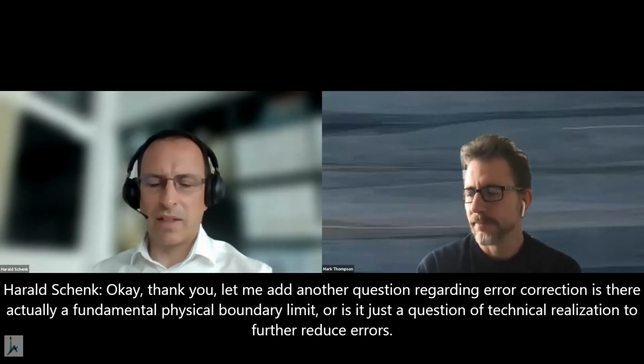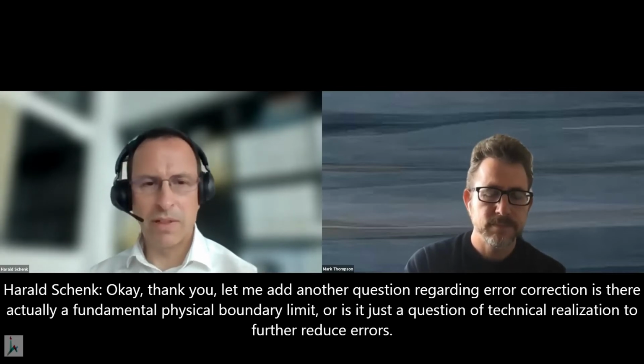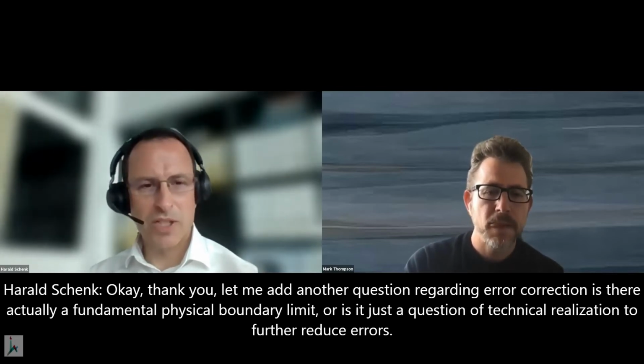Okay, thank you. Let me add another question regarding error correction. Is there actually a fundamental physical boundary limit, or is it just a question of technical realization to further reduce errors?